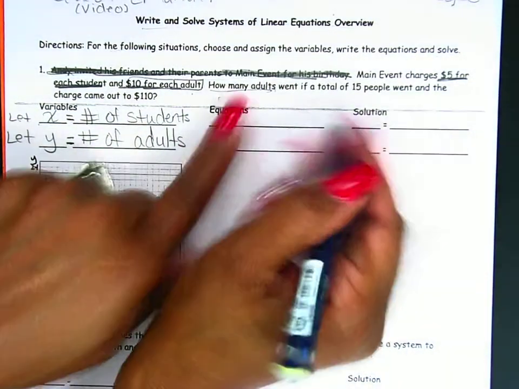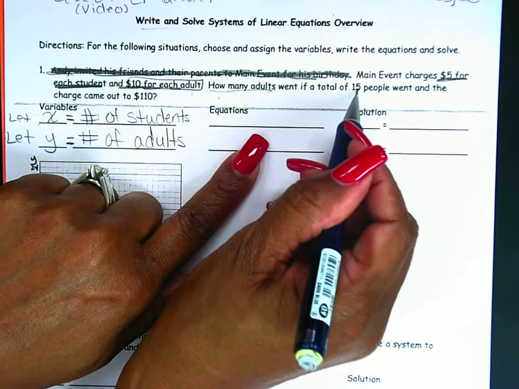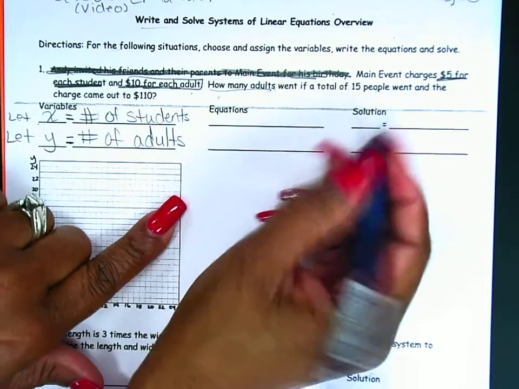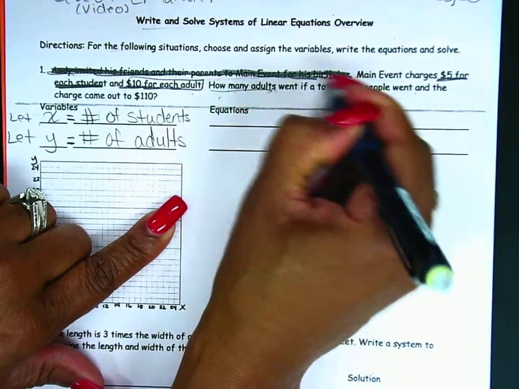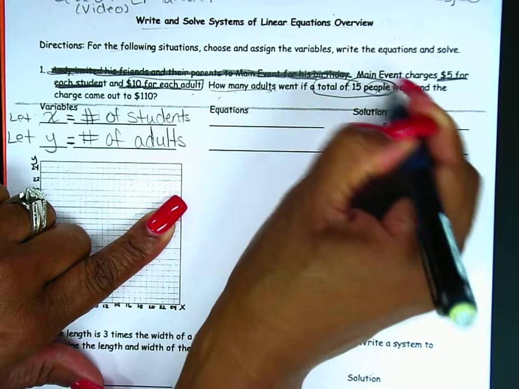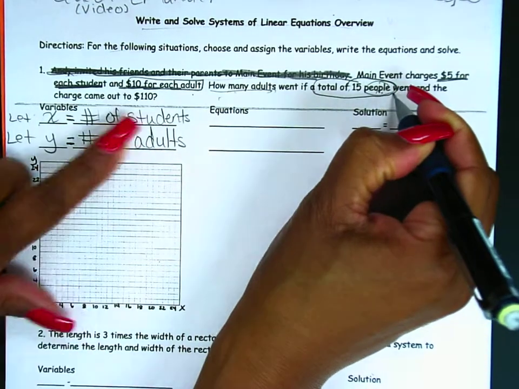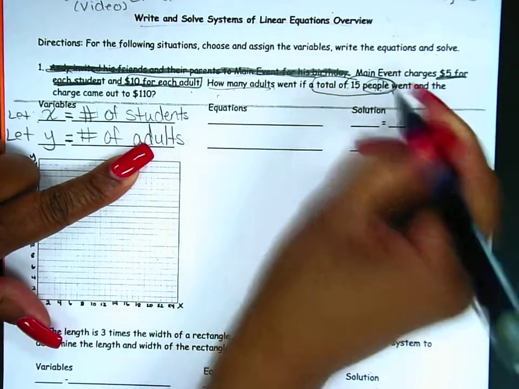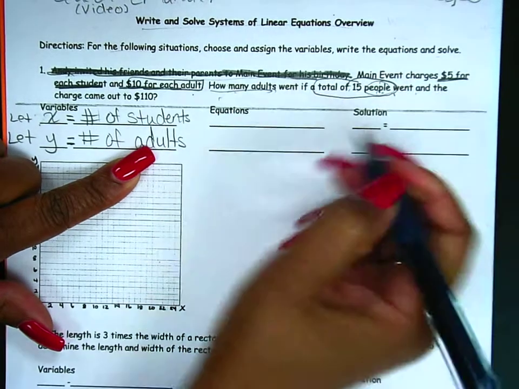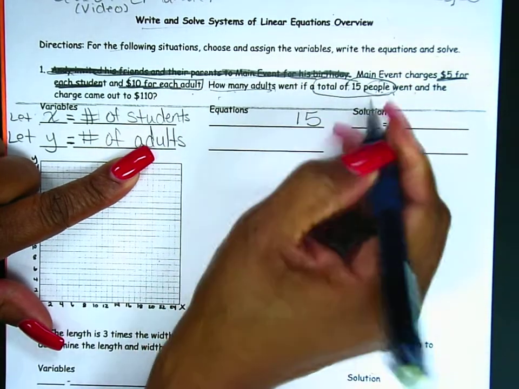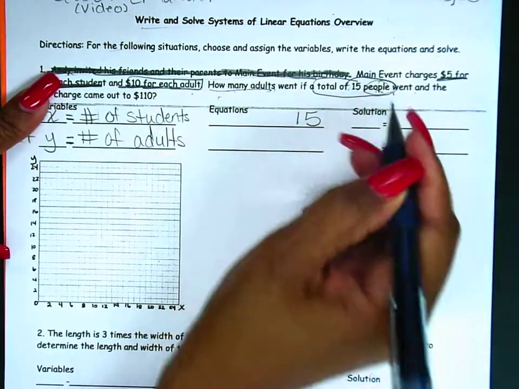So now I'm going to go back and read again. How many adults went if the total 15 people went? Oh, 15 people went. That's the total. Total 15 people. Who are the people they're referring to? The people are the students and the adults. So, okay, good. That means that's the equation.